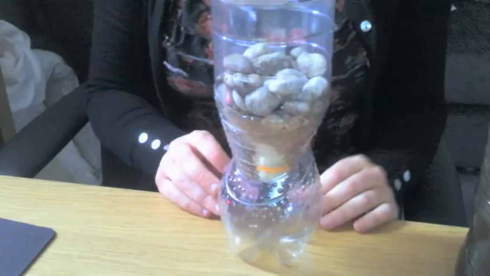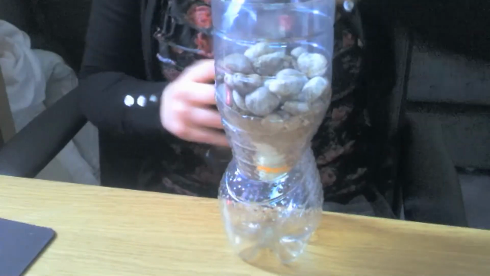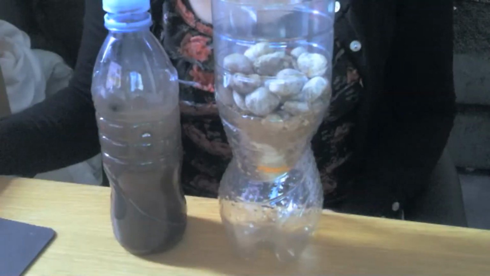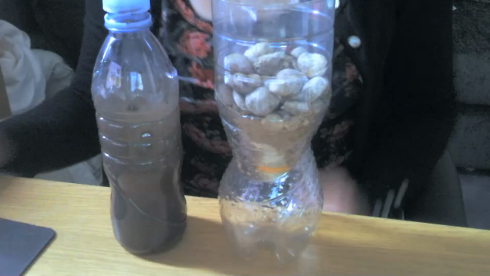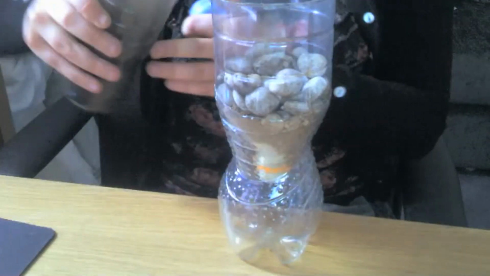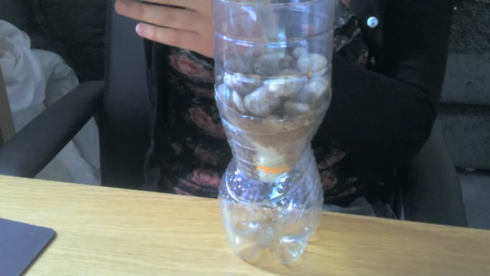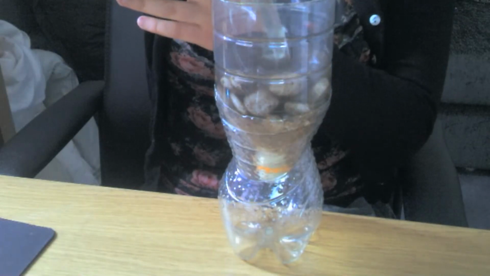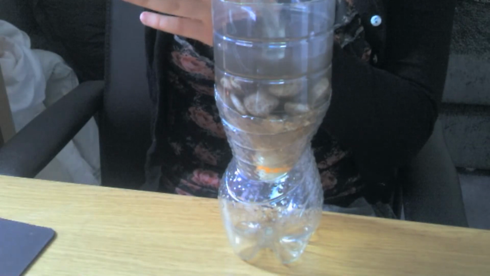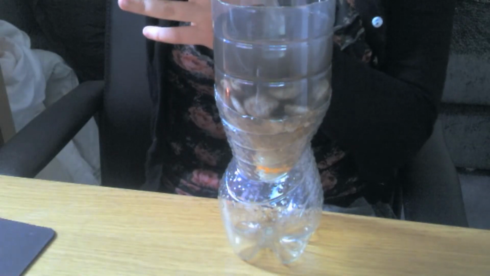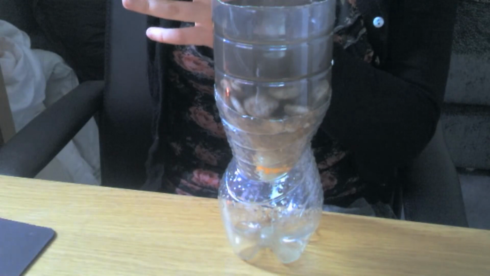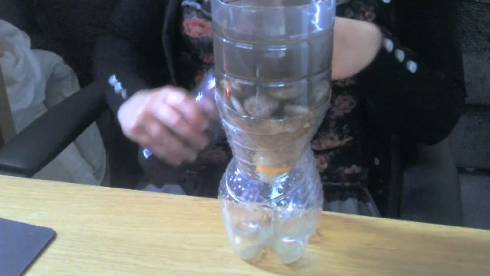So if I get this in place, I can now pour this in. So you see my dirty, dirty water going in. You can see the colour of it. It's not particularly nice. And now we wait.